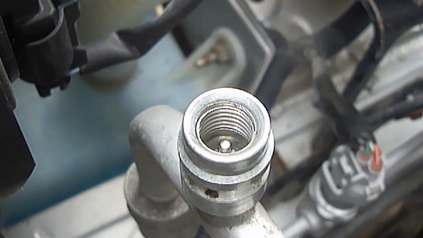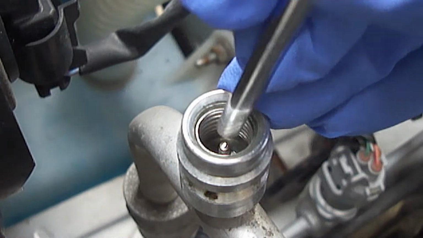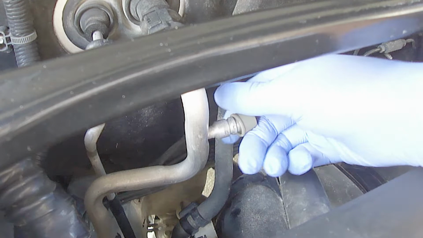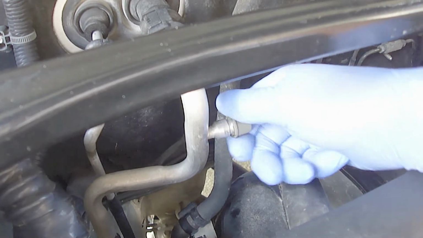Now that the recharging is completed, be sure to reset the Schrader valve on both the low pressure side and on the high pressure side by quickly pressing straight down on the valve stem and releasing it. This will prevent refrigerant leakage at the Schrader valve, which commonly occurs after recharging the system. When you perform this, use a round flathead punch. Now reinstall the low pressure side and the high pressure side caps and you're done.